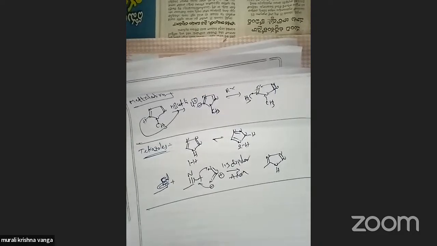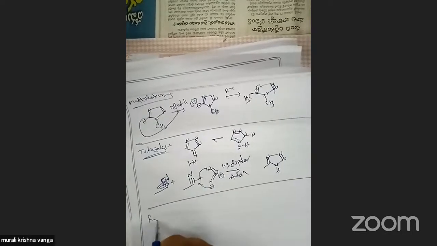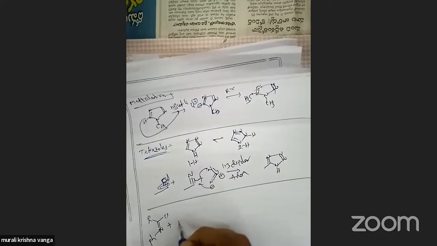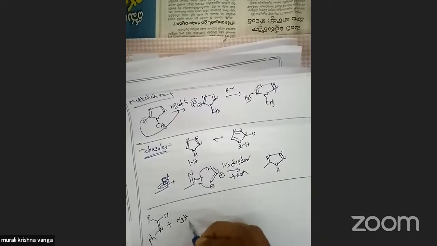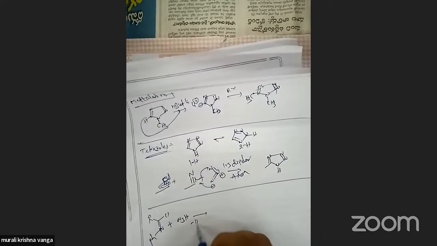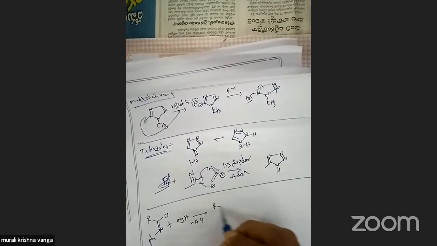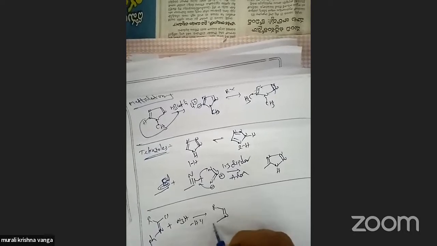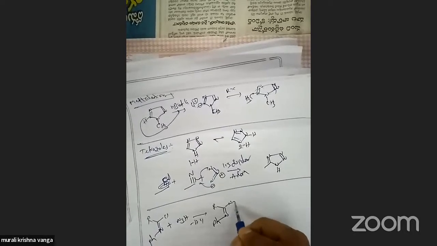Imidoyl chlorides react with azides under transfer conditions to form one substituent. When reacting with azides, with loss of HCl, this chlorine is replaced, then forms N-phenyl N3.